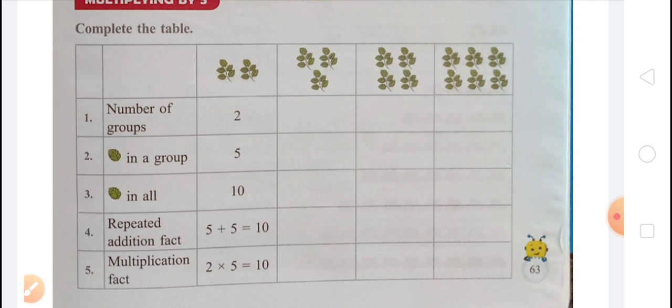So now you have to find the first thing, the number of groups. In the first column the number of groups will be 2, because there are 2 groups with 5 leaves in each group. Now in the second column the number of groups will be 3, because there are 3 groups of 5 leaves each.